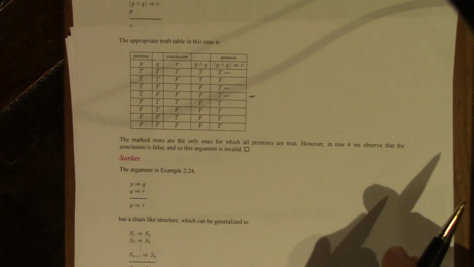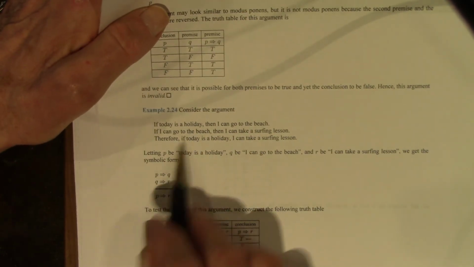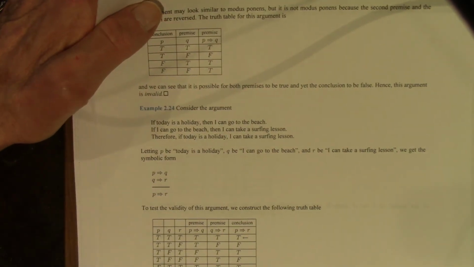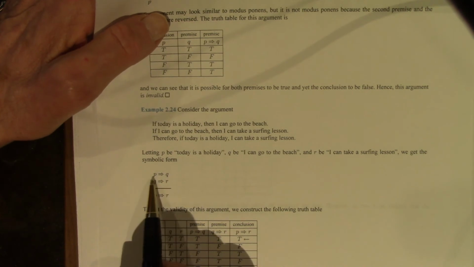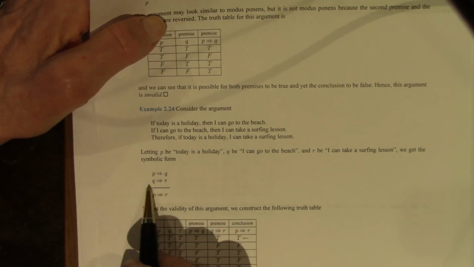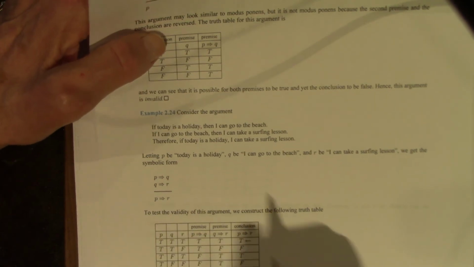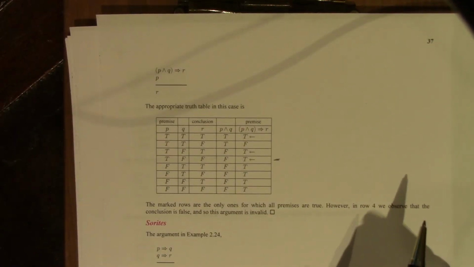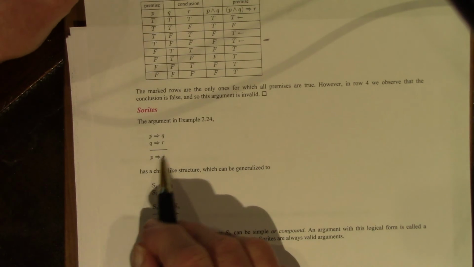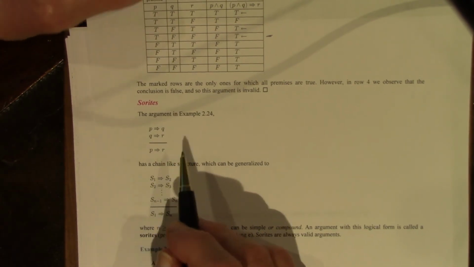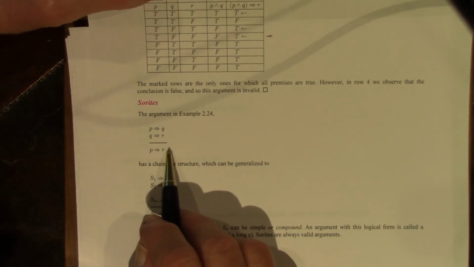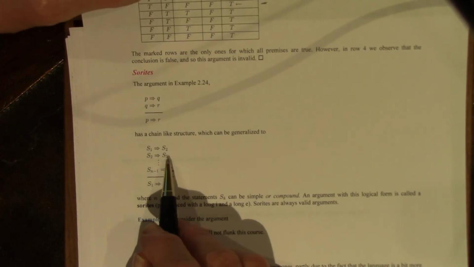The argument that we did in this example 224 here, whose symbolic form is P implies Q, Q implies R, therefore P implies R. As I said, that was a chain type argument. So here it is reproduced. This can be generalized very easily.